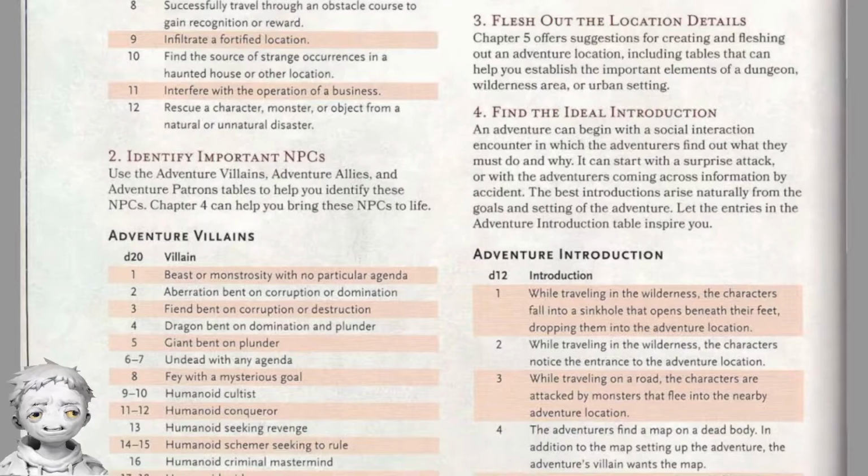Okay, so 2. Identify important NPCs. Use the adventure villains, adventure allies, and adventure patrons tables to help you identify these NPCs. Chapter 4 can help you bring these NPCs to life. Oh my god, it's all tables. Why would anyone do that? But we have it here, so let's read it. Let's see what they have for the people who enjoy the random.